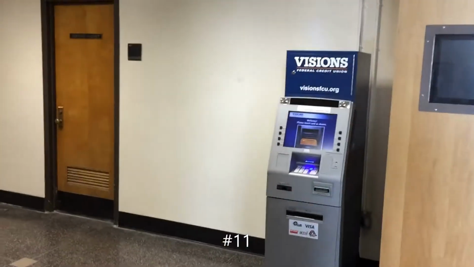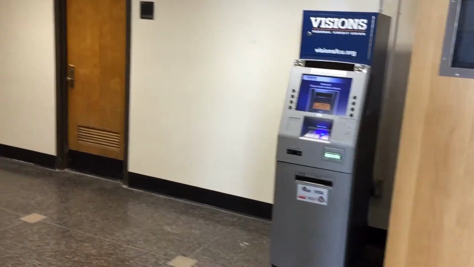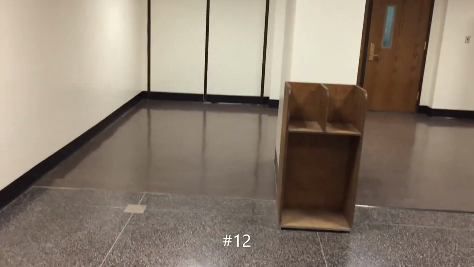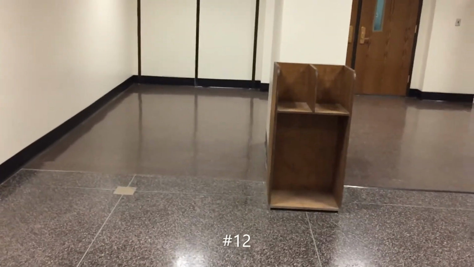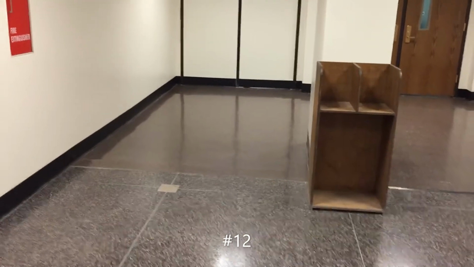And the ATM is another good location you can put in your memory palace. And we can use that newspaper rack too. I guess there won't be any newspapers because there won't be people touching stuff anymore. So that can be a good location for a memory palace.